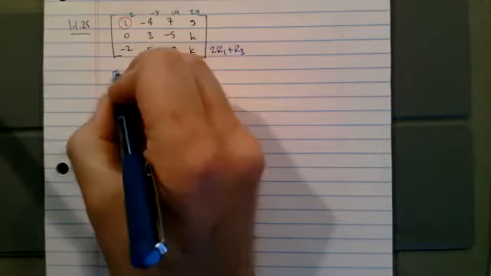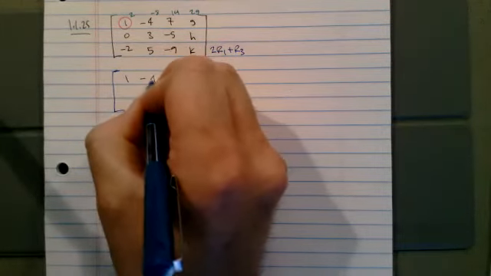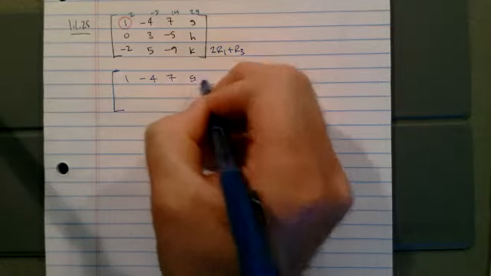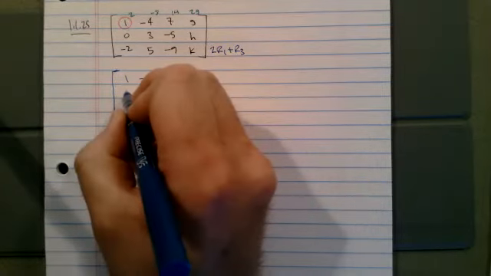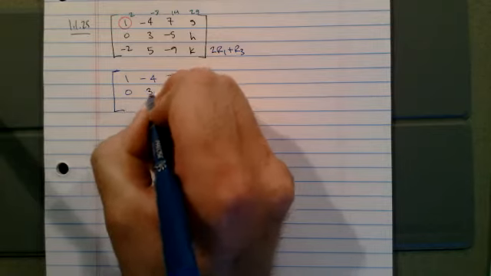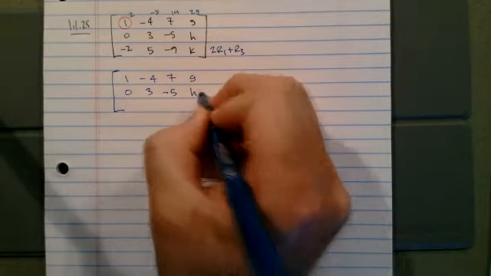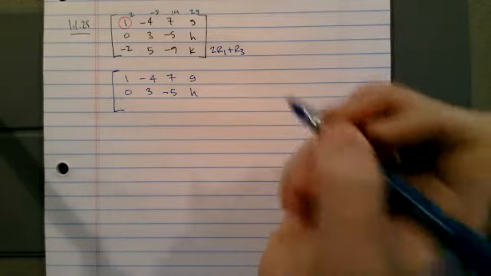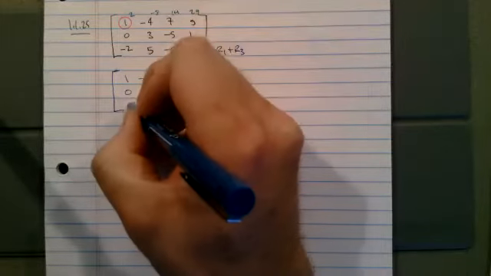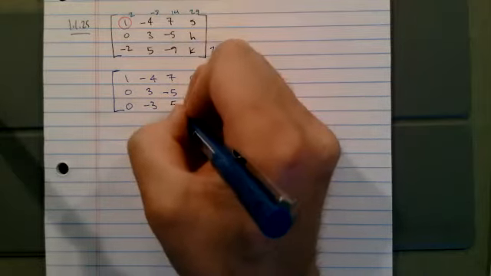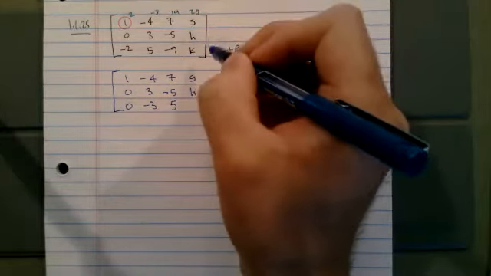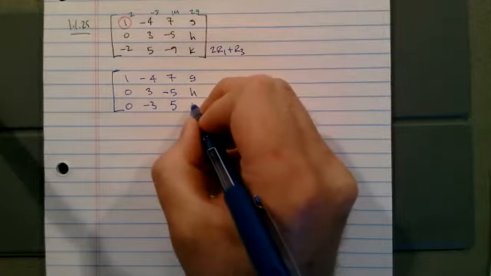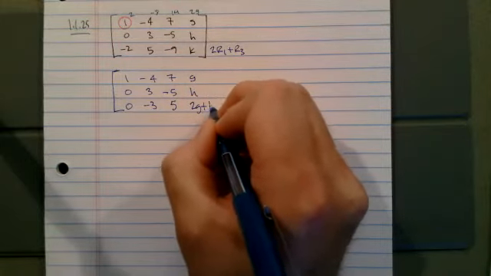My first row will stay the same at 1, -4, 7, G. My second row is also the same at 0, 3, -5, and H. My new third row will be 2 minus 2, which is 0, -8 and 5, which is -3, 14 minus 9, which is 5, and then 2G plus K.